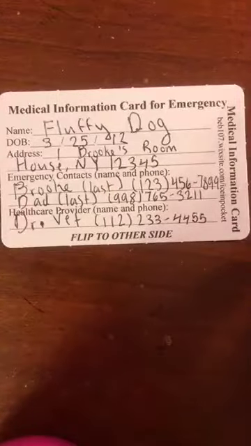So now I have Fluffy's wallet here. And we're going to open it, and as you can see, we have the slots here where she could put her driver's license or her Starbucks rewards card. So now I'm going to put this in one of the slots with the medical information card for emergency phrase face up.